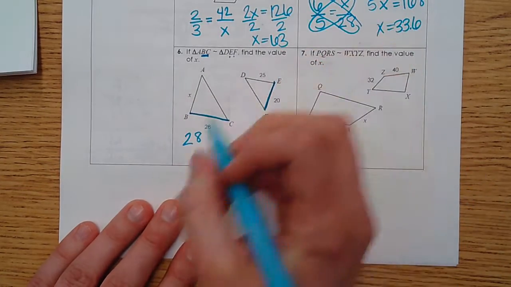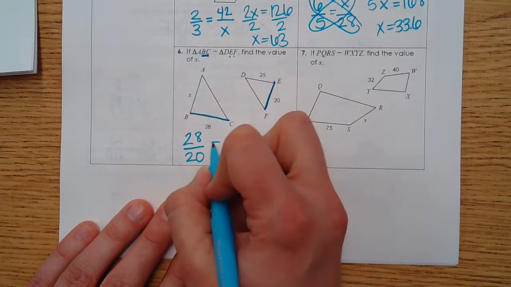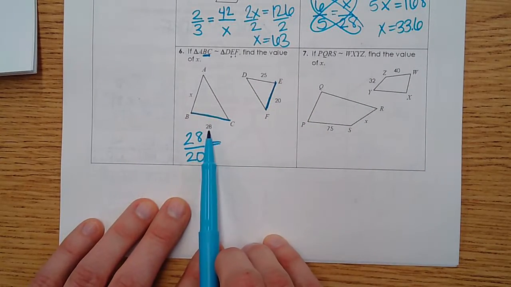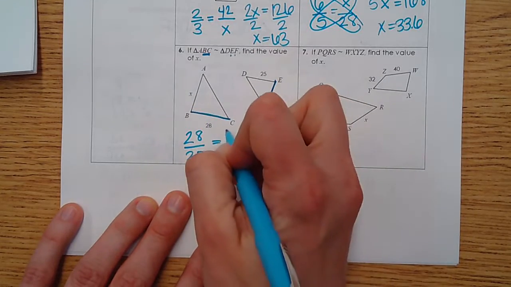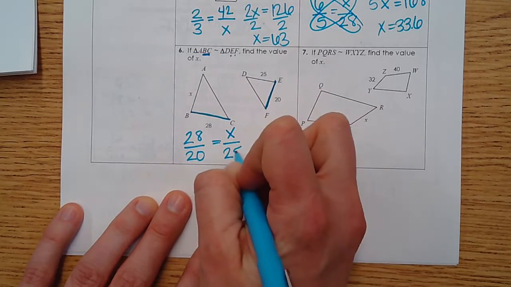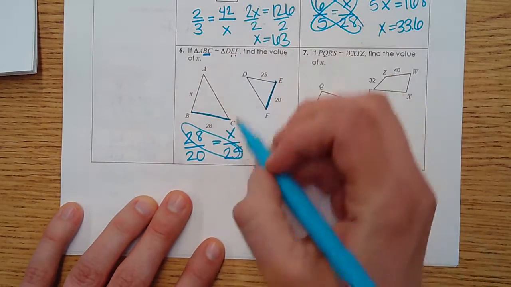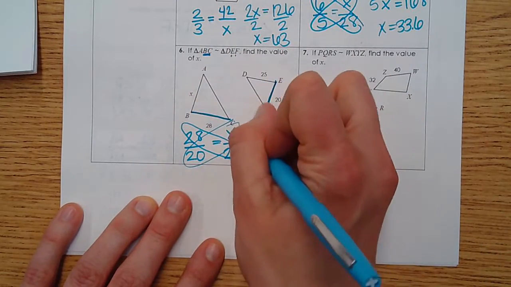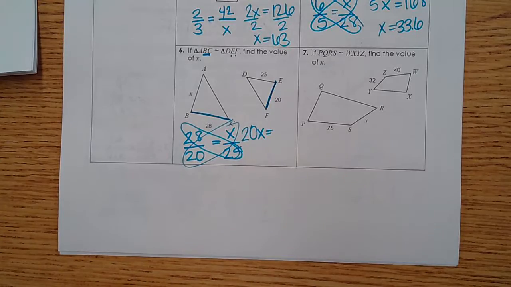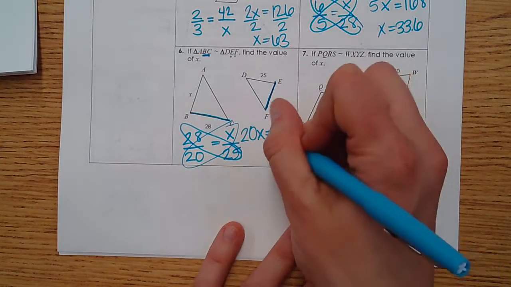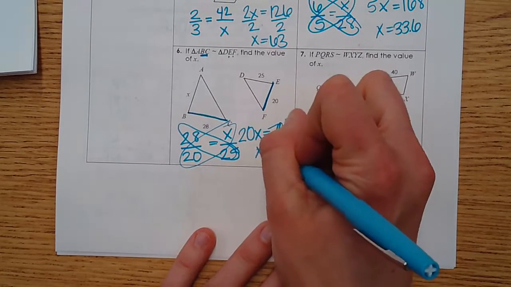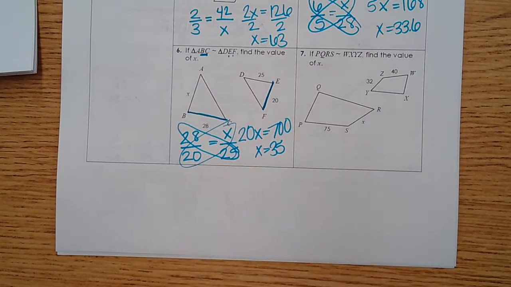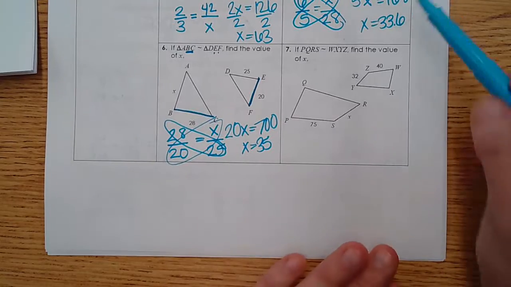So 28 over what it corresponds to, 20, is going to be equal to, so I went from this left to right, I go back to my left-hand triangle, x over 25. And now I cross multiply here. 20x equals 28 times 25, 700. X equals 35. Go ahead and try number 7 on your own here.